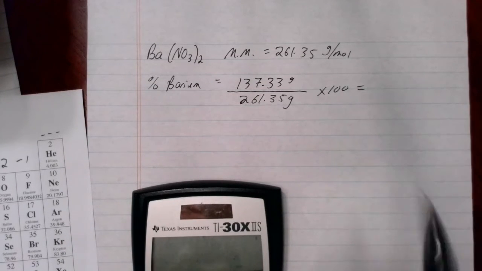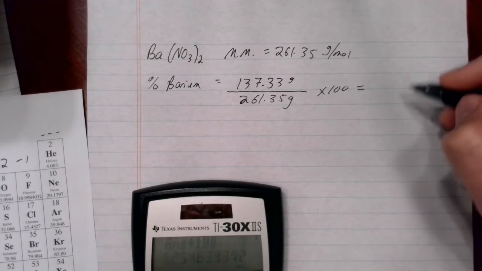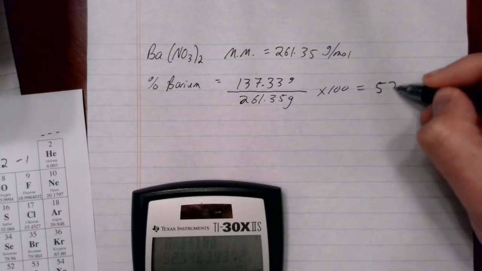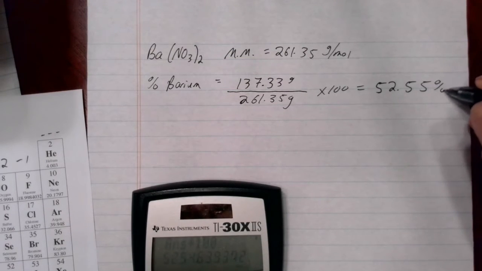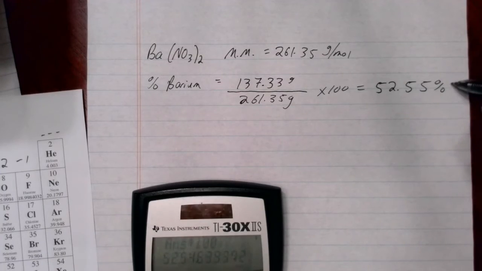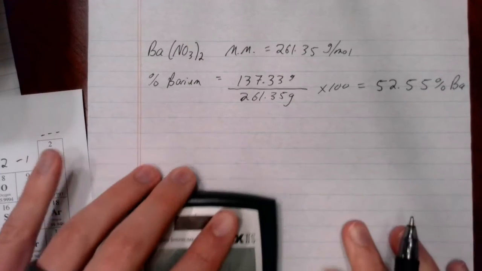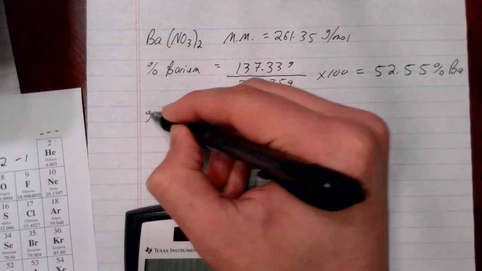Okay, so I can go ahead and type that in. I get 137.33 divided by 261.35 times 100. We'll just stick with rounding to 2 decimals, and you get 52.55%. So I can leave it as that, or I can say percent barium.